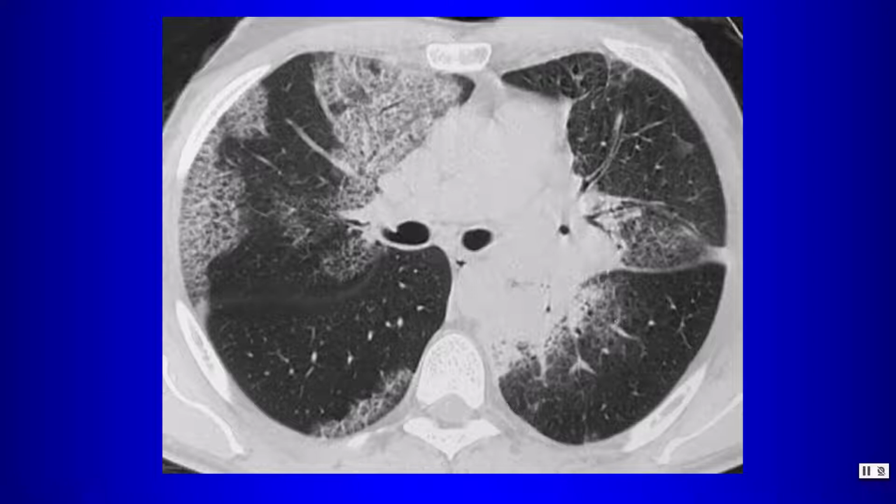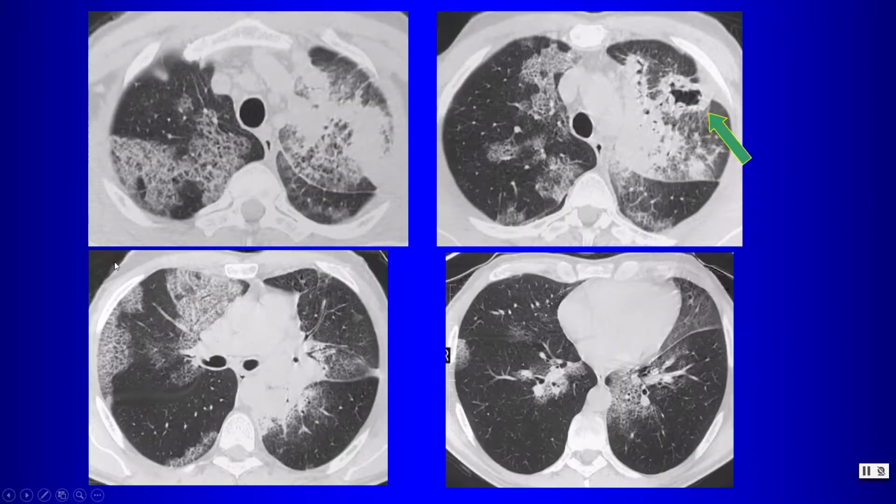So moving on, here's another appearance that we need to be familiar with. We have ground glass opacities with interlobular and intralobular septal thickening. This, of course, is crazy paving. Now, in this particular case, notice the patient has a cavitary lesion. So this patient has crazy paving with a cavitary lesion. How do we put this together? What might this represent?